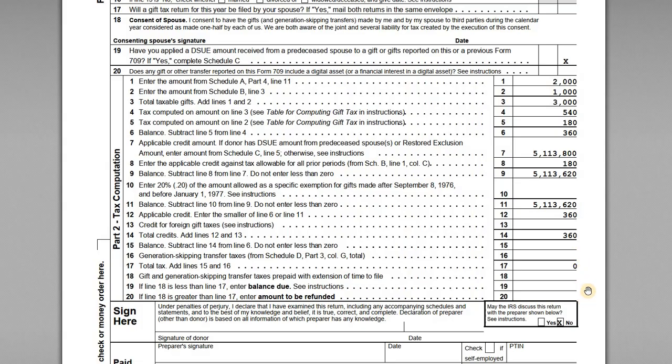Right? No GST applies. Total tax on line 17, we're adding 15 and 16. Total amount of tax owed for this year on federal gift tax and GST tax is 0. So we're not having to pay anything, right?